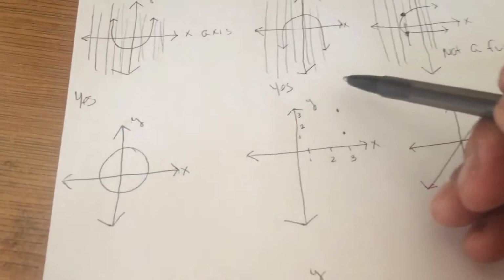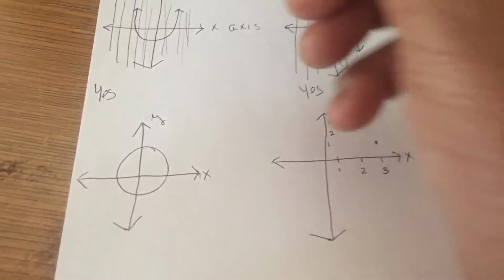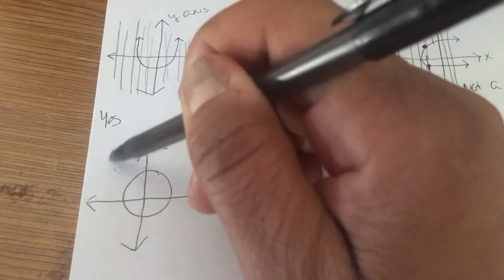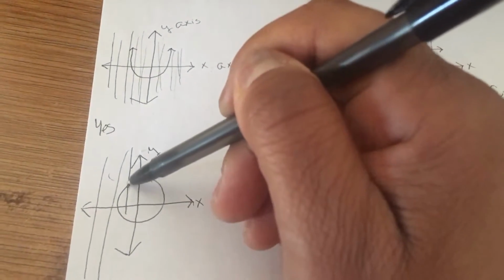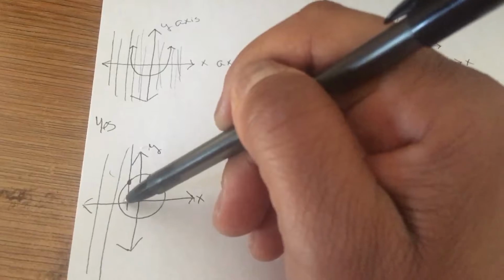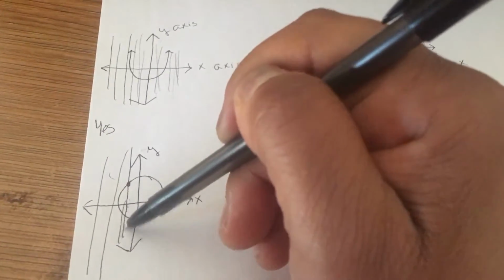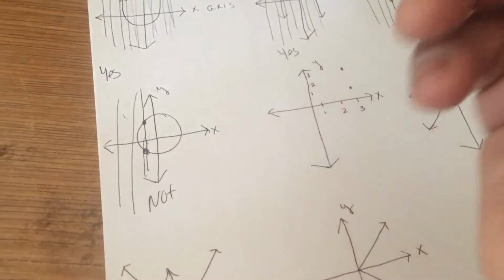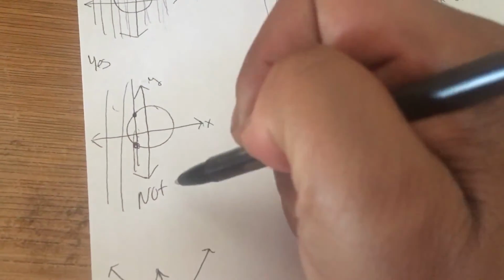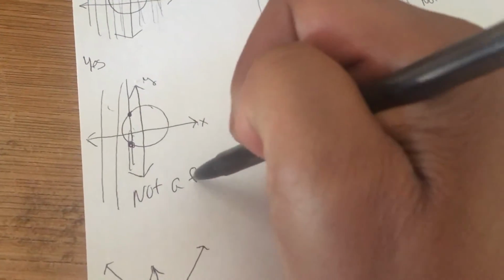All right, let's look at this graph. We have a graph of a circle. Let's draw our vertical lines. Oh, we're hitting it here. We're hitting a point there. We're going to hit a point here. This is not a function. Not a function because it hits the graph at more than one point. Not a function. I'm just going to abbreviate there.